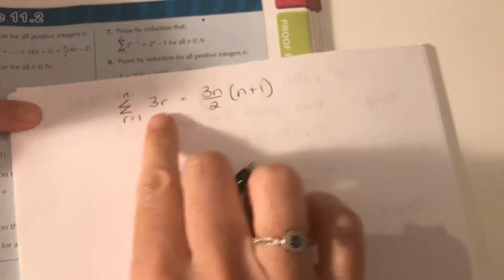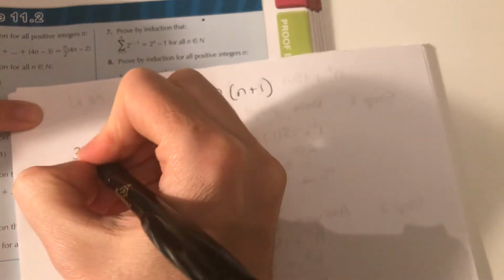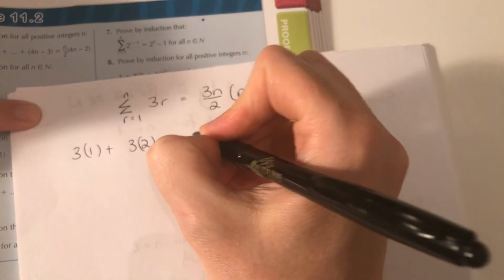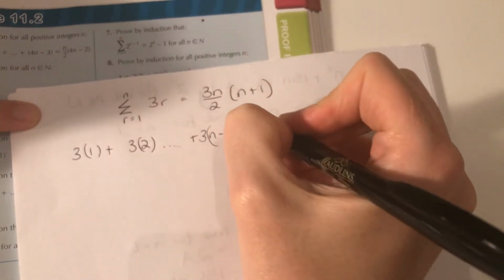Well, what is this? This is saying I start off subbing in r is 1 and I add up all the way when I sub in r is n. So that's 3 times 1 plus 3 times 2 plus 3 times 3 plus 3 times 4 plus 3 times n minus 1 plus 3 times n.